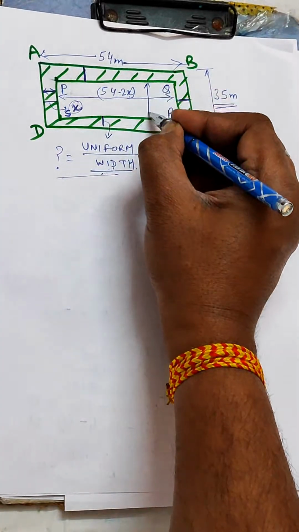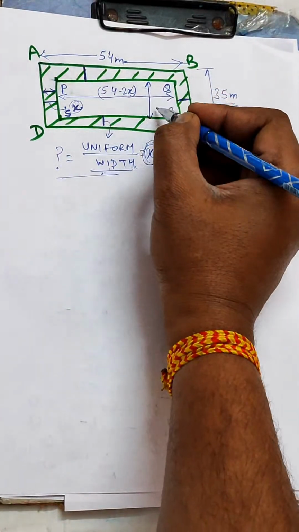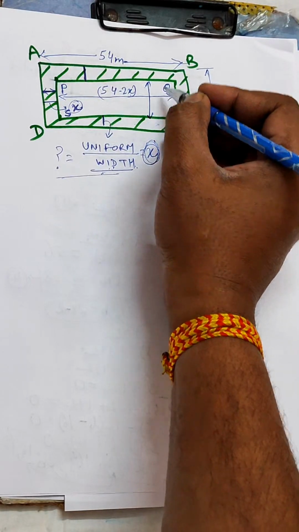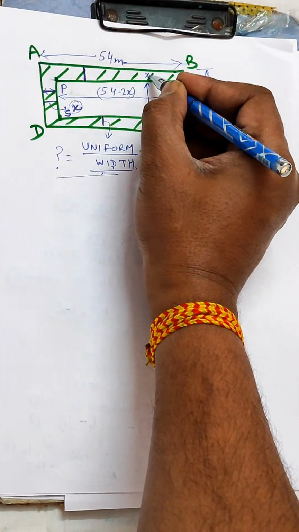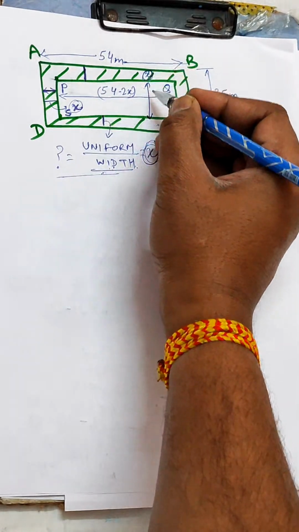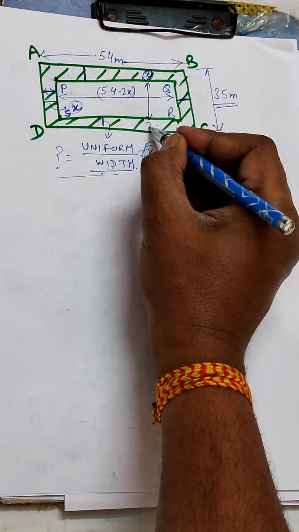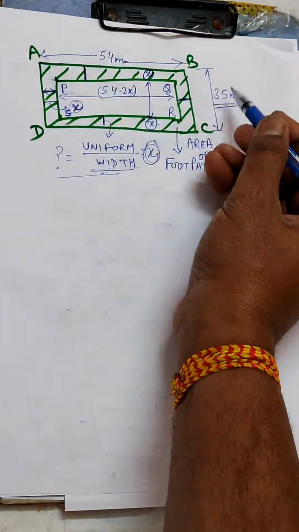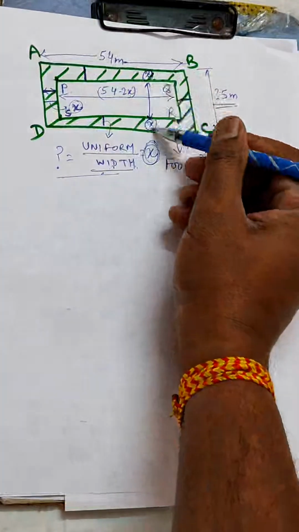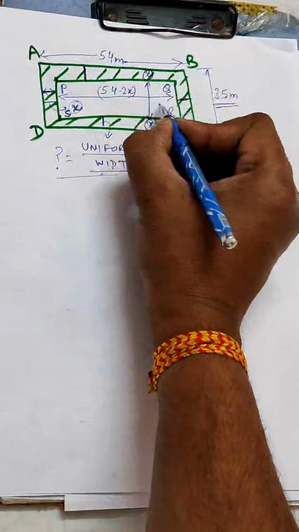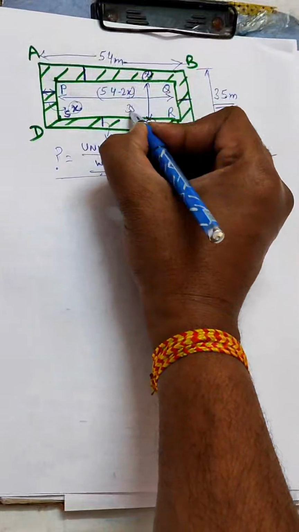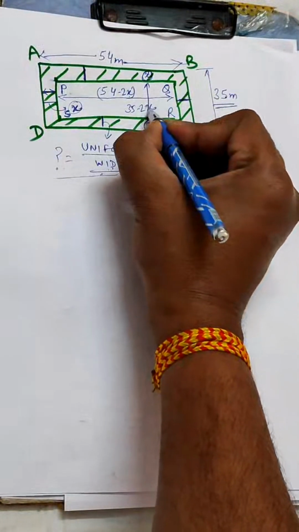Similarly, if you consider the breadth of the inner rectangle PQRS, x will be removed from this width, and x from here, and we are left with 35 minus x minus x. So this will give you 35 minus 2x.